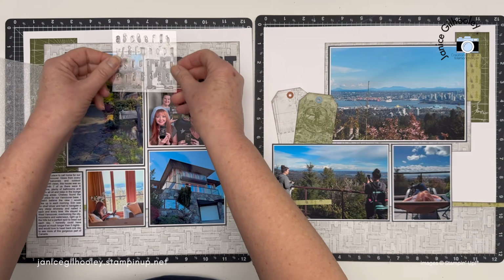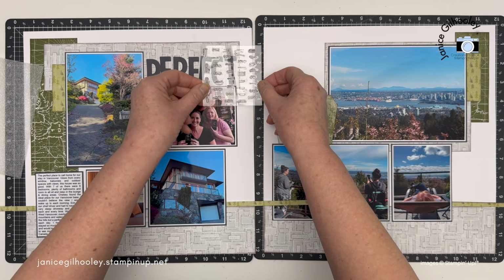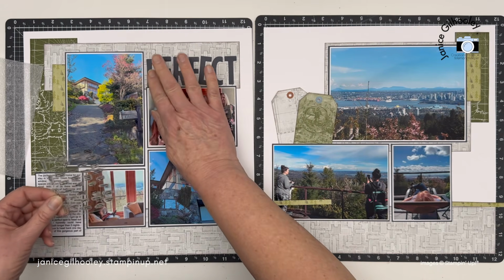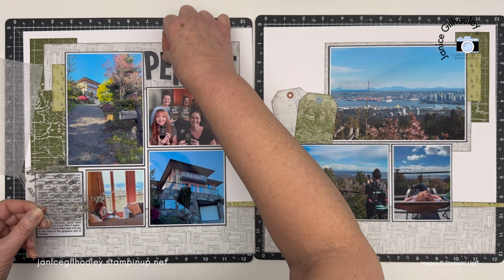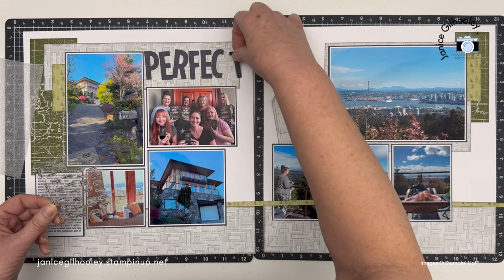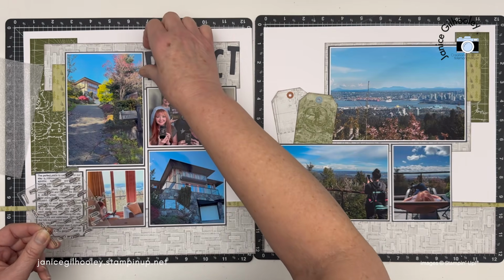So I think I'm going to stamp "the" at the top here and possibly place down the edge because I haven't quite got enough room to do it underneath here. I could bump my title up and put it underneath here, but that sort of leaves a bit of an awkward gap.